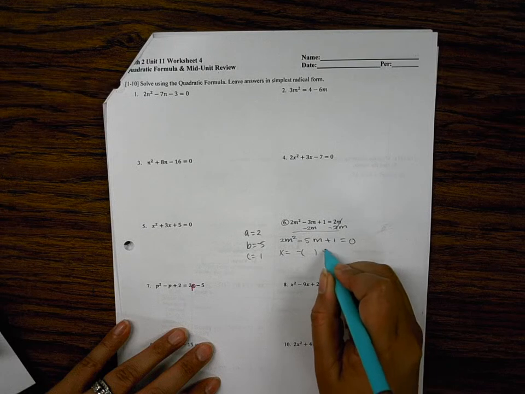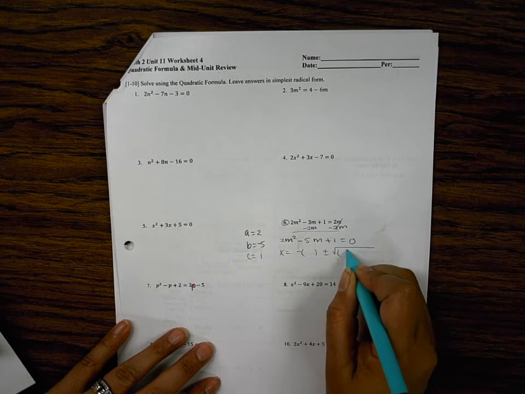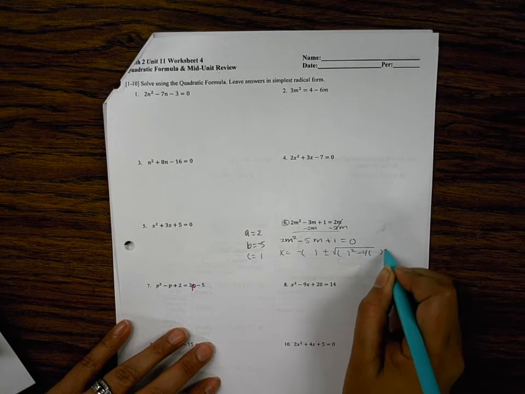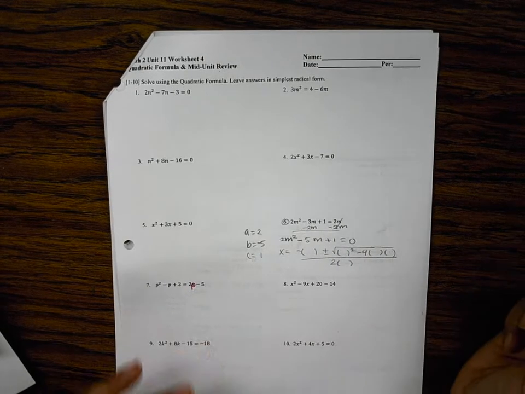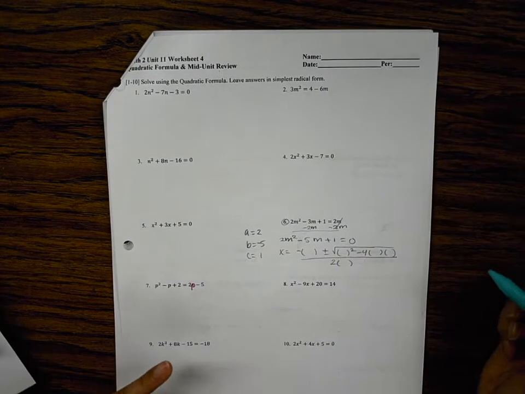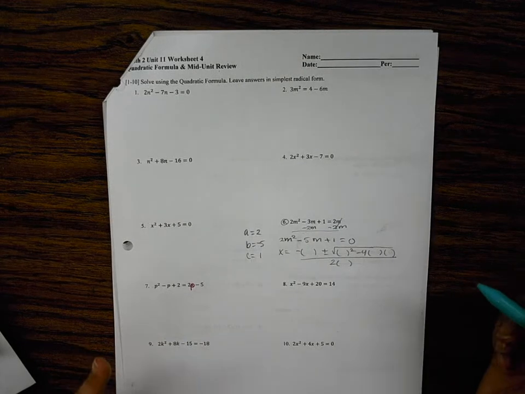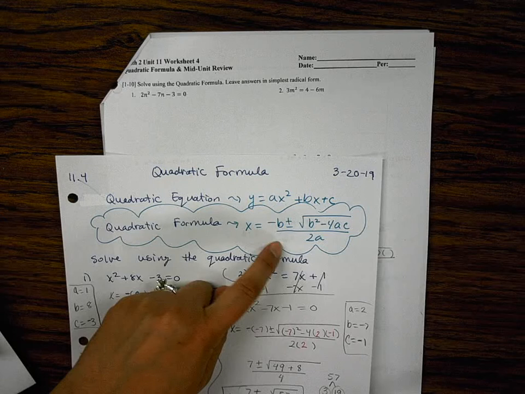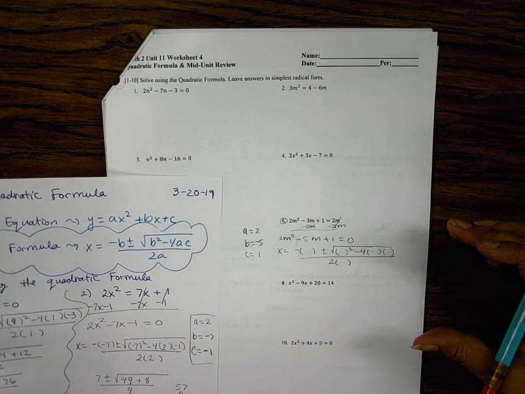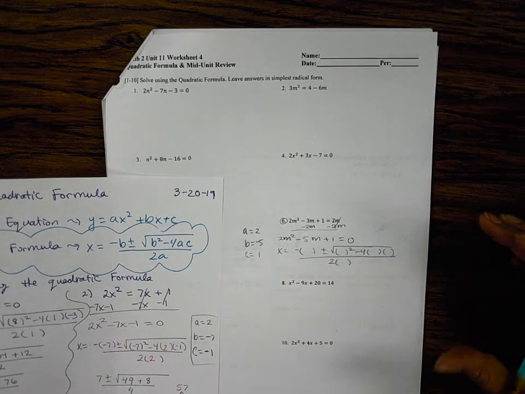X equals -b, put parentheses, plus or minus the square root of, blank squared minus 4 blank blank, all over 2 blank. And you want to make sure that you know the formula, so you can have your notes out still so you know what goes where.